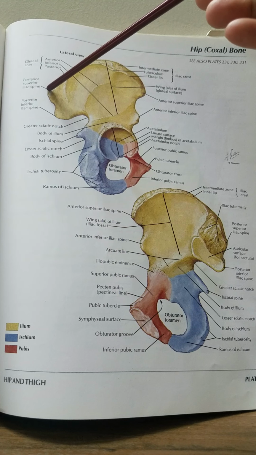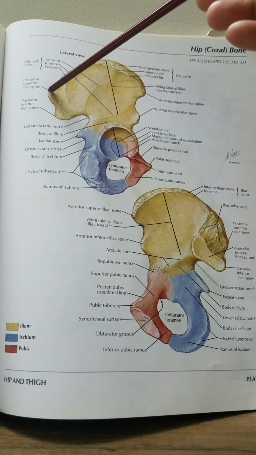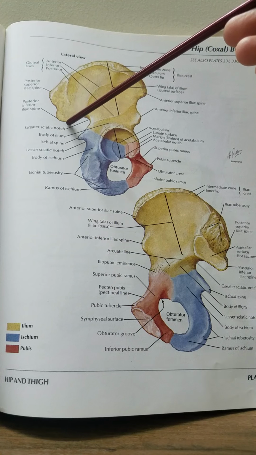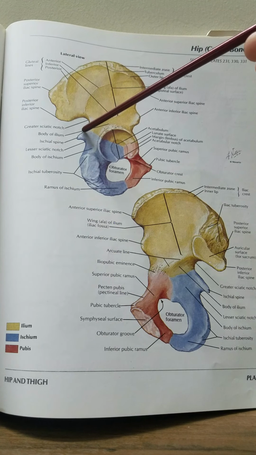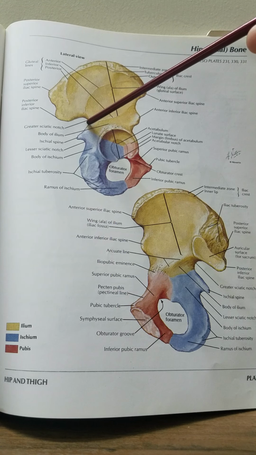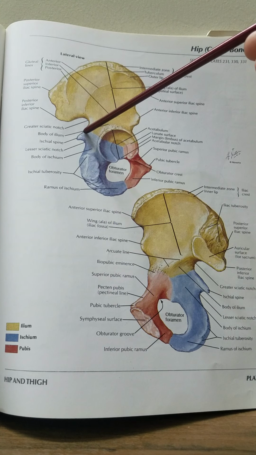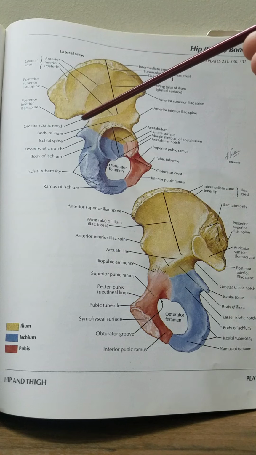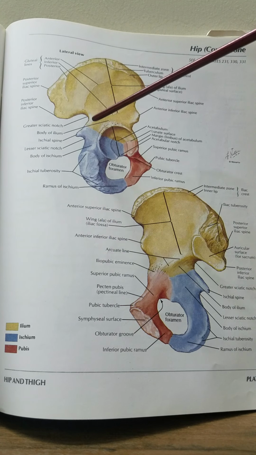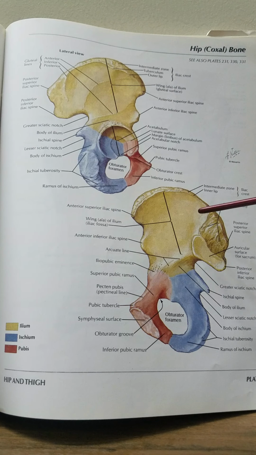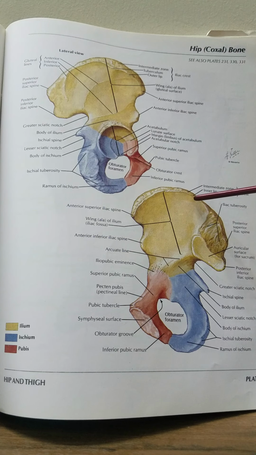The posterior border extends again from the iliac crest above, and below it forms the upper part of a notch which is known as the greater sciatic notch. Now below that, the continuation is by the ischium, which we'll talk about later. The third border, which we talked about before as well, is this one.